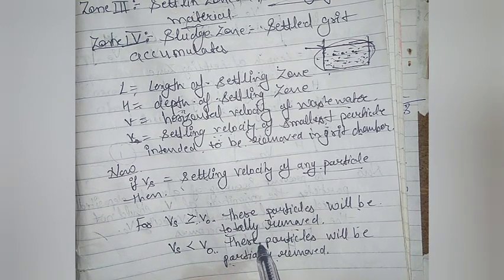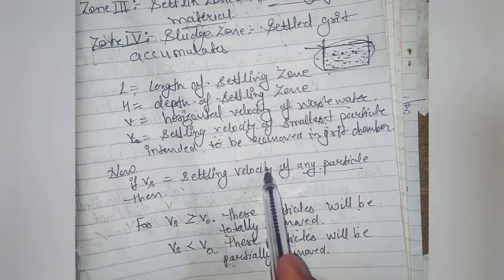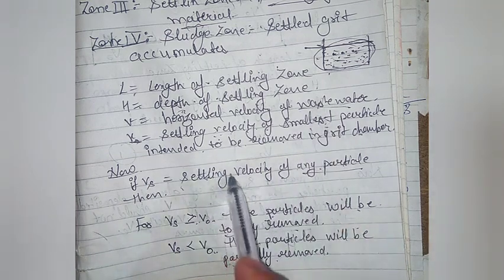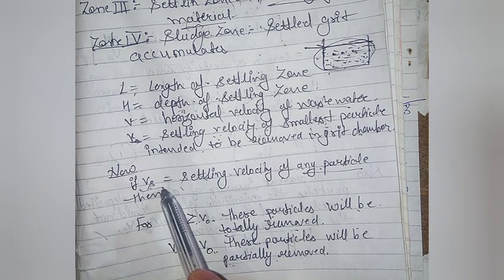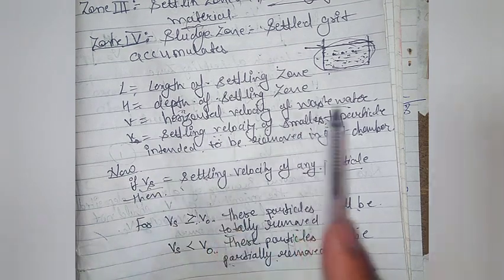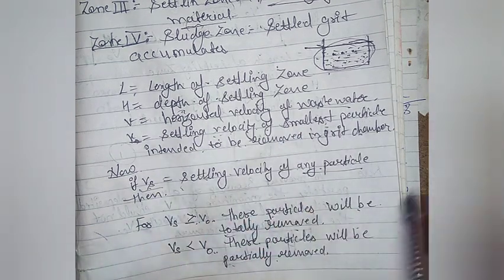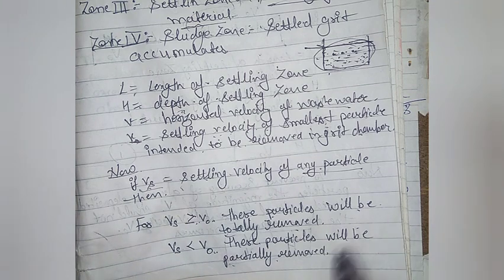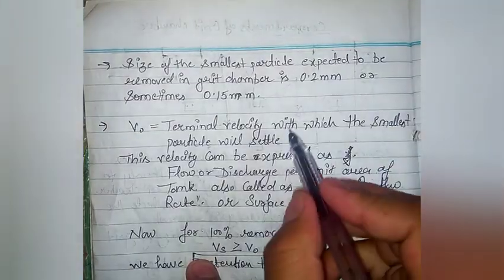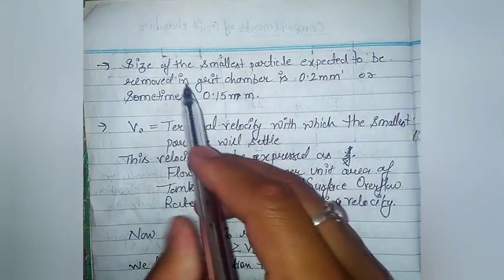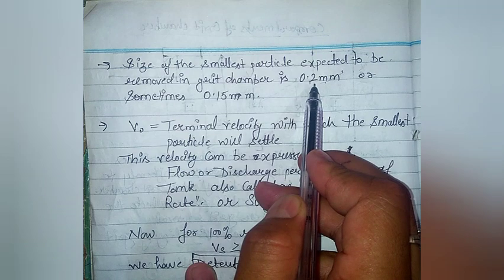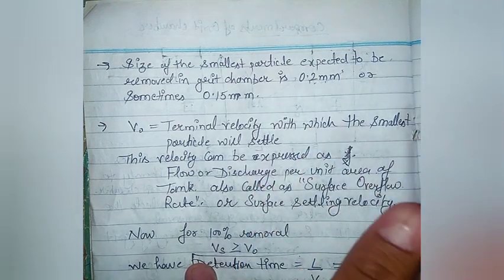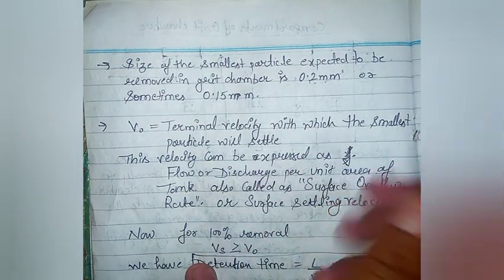We are deriving the settling velocity here for the grit chamber. So we are taking Vs as the settling velocity and comparing it to the settling velocity of the smallest particle which we want to remove from the grit chamber. Now the size of the smallest particle expected to be removed in the grit chamber is 0.2 mm, or sometimes it is less than 0.2 mm, up to 0.15 mm.